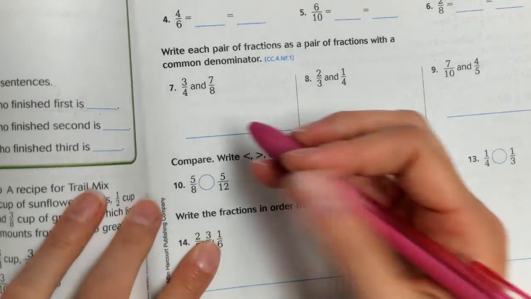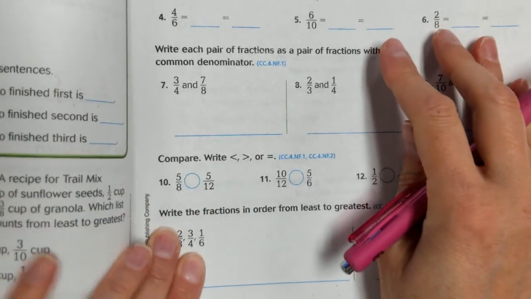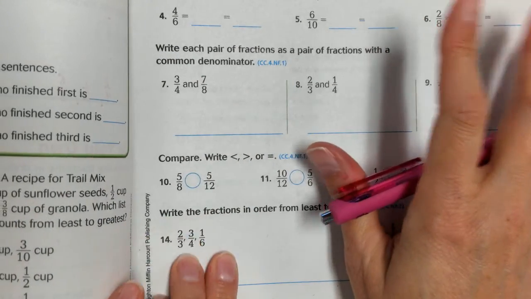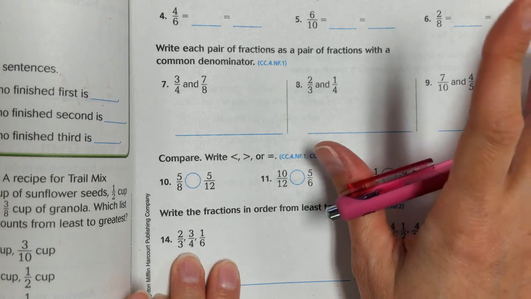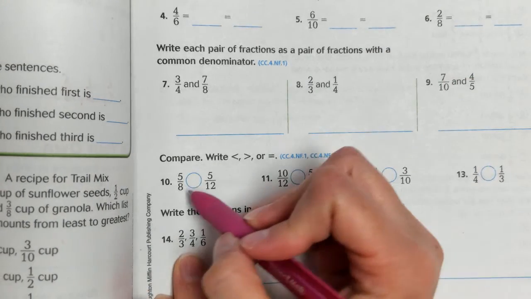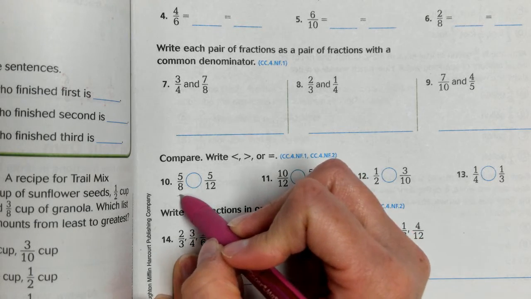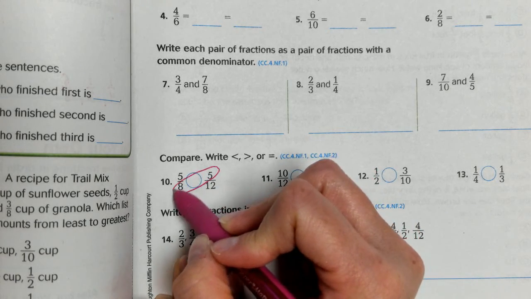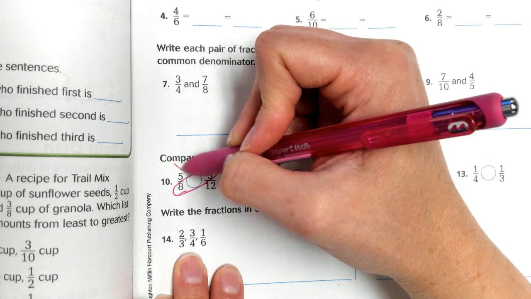Okay? I'm going to do one of these to remind you. Okay, remember when you compare, you could use your fraction models, your bars or your circles. I generally go with the butterfly just because it's quick.